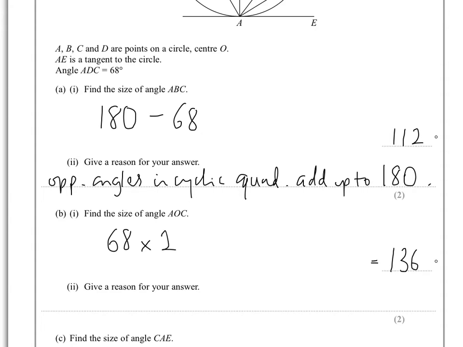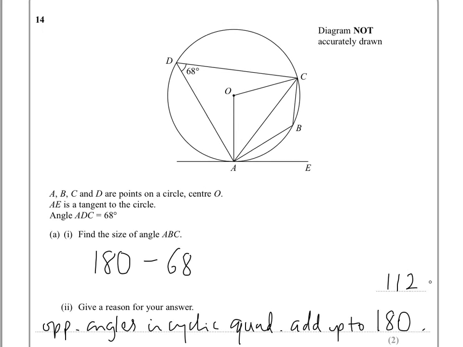Again, part 2 asks us to give a reason, and this is a bit harder to explain than just saying cyclic quadrilaterals. Essentially, when you have a situation where you've got one single point on the circle touching two other points on the circle, and then both those lines join at the center of the circle, and it has to be the center, then in that situation this angle here is always double this angle here.